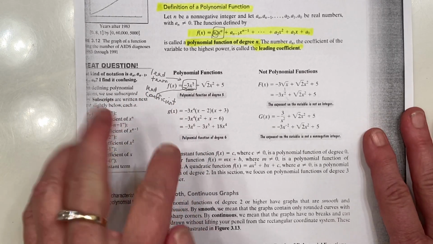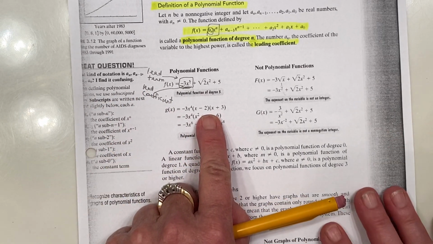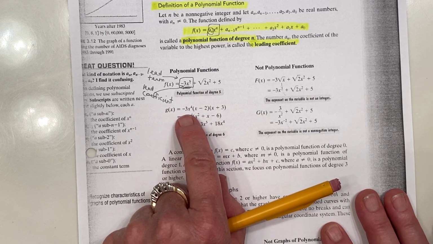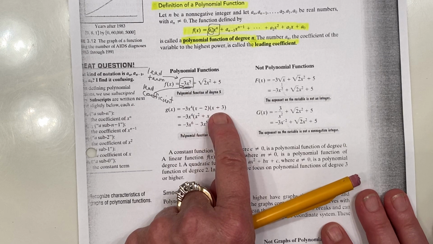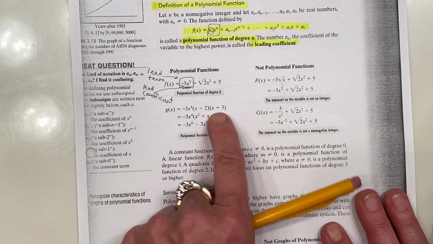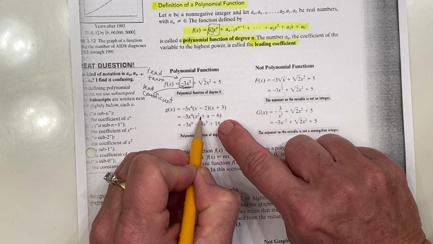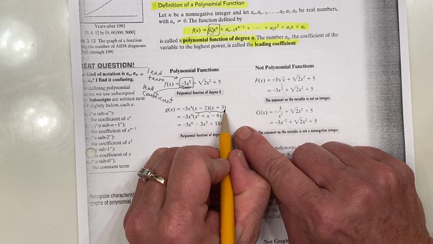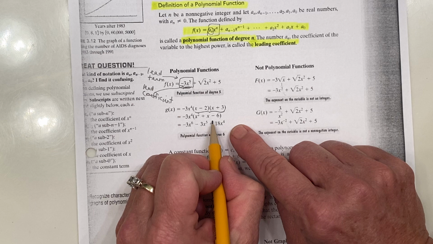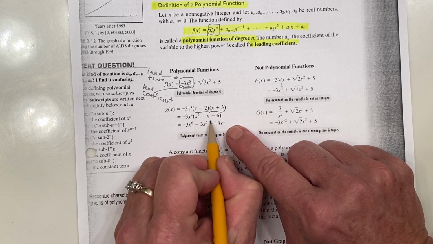All right, here we have another polynomial equation. Notice that g of x is equal to -3x to the 4th times the quantity x minus 2 times the quantity x plus 3. What happened from this line down to this line is that these two binomials were multiplied together by using FOIL, and the result was this trinomial.